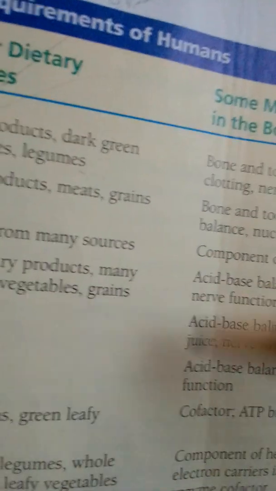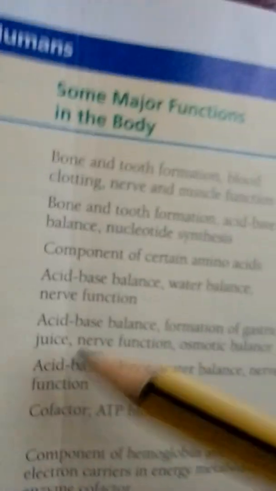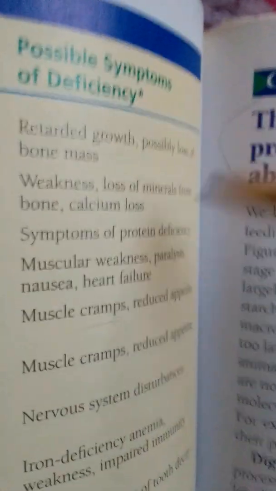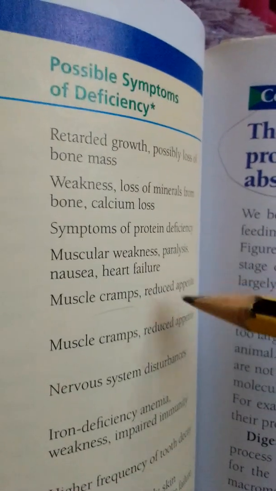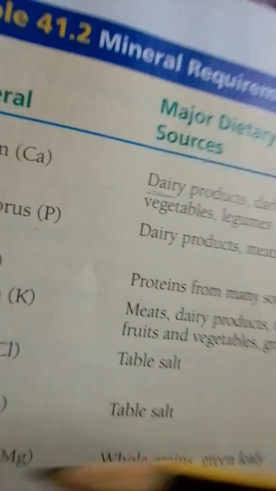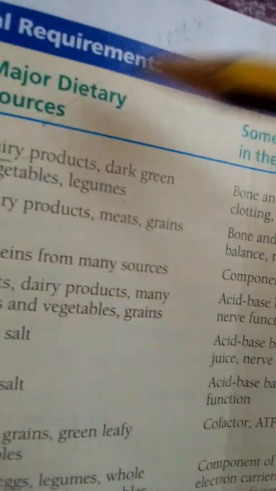Potassium: meats, dairy products, many fruits, vegetables, grains. Major functions in the body: acid-base balance, water balance, nerve function. Possible symptoms of deficiency: muscular weakness, paralysis, nausea, heart failure. Chlorine, Cl: table salt.